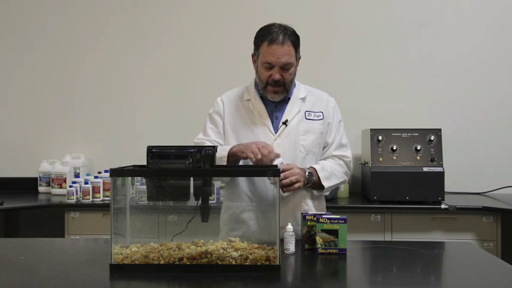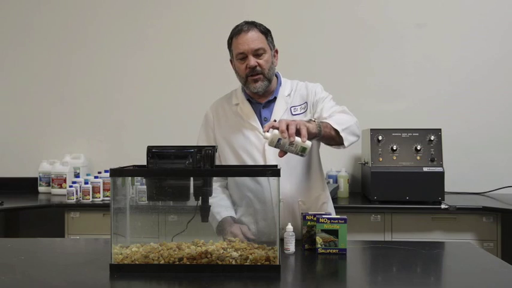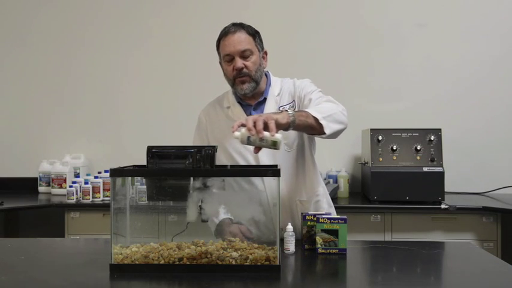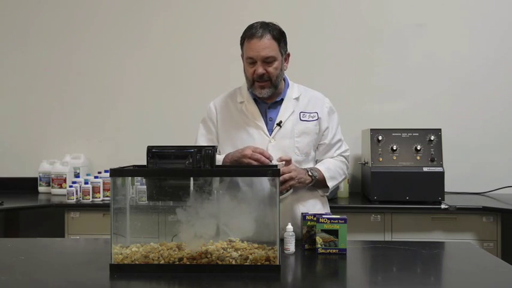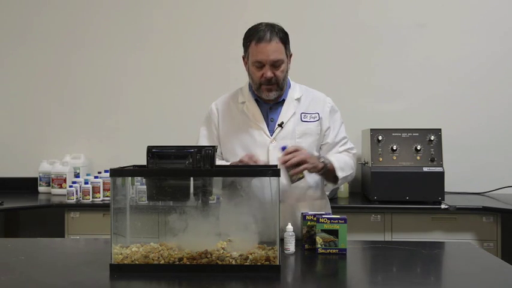It's going to be cloudy. Okay, that's one problem people talk about: they added it and it turned my water cloudy. That's what it's supposed to do. Just like that, the water should be cloudy. That's all the nitrifying bacteria.